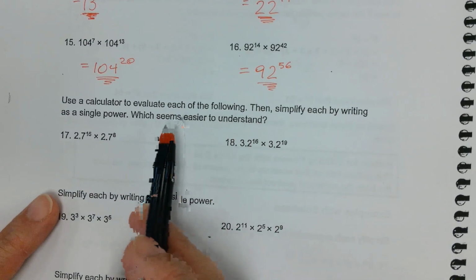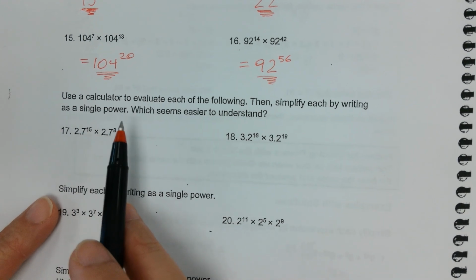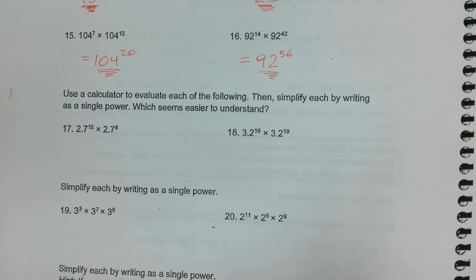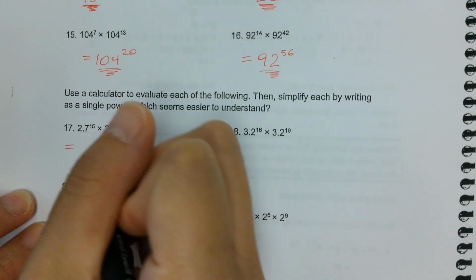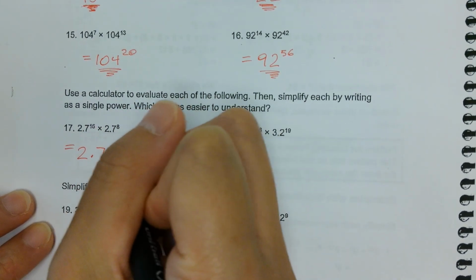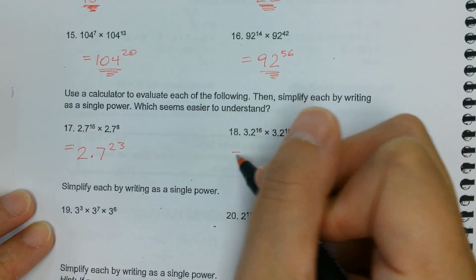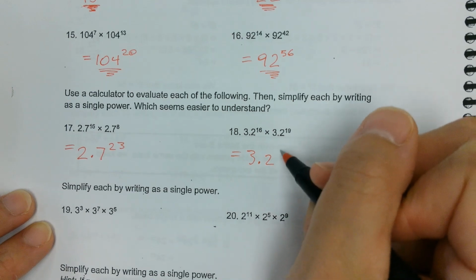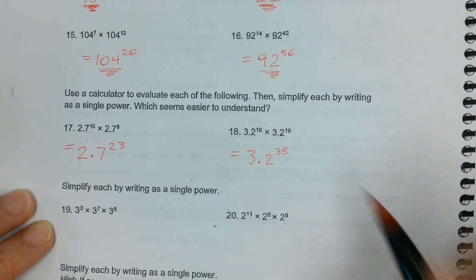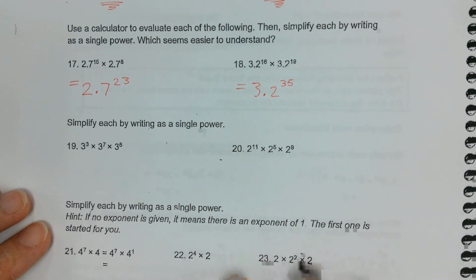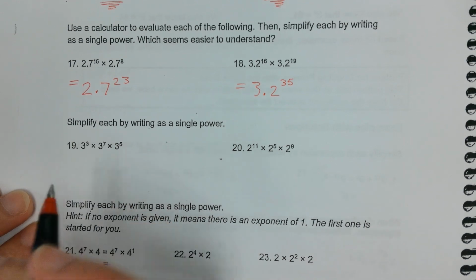Use a calculator to evaluate each of the following, then simplify each by writing a single power. Which seems easier? Same idea. You can do it with decimals as well. So 2.7 to the power of 23. 3.2 to the power of 35. Okay. What if we have 3 numbers?